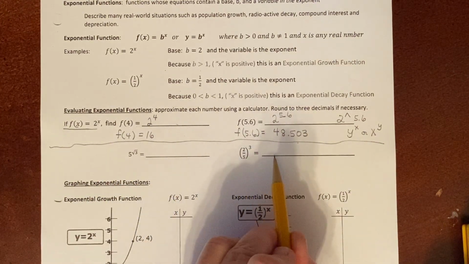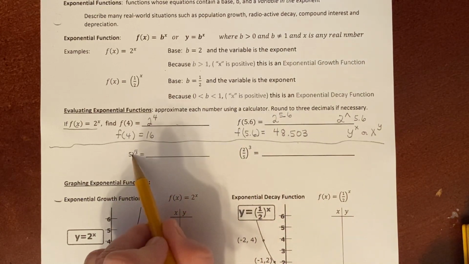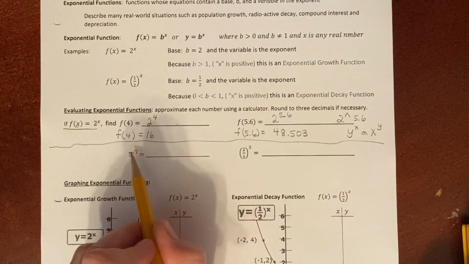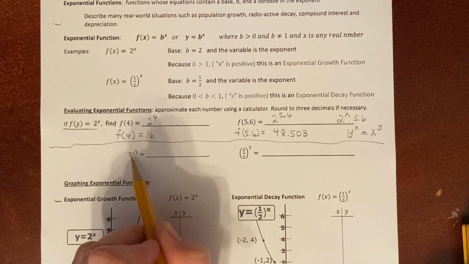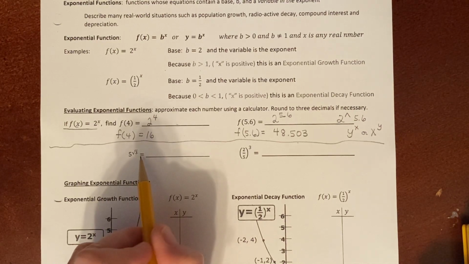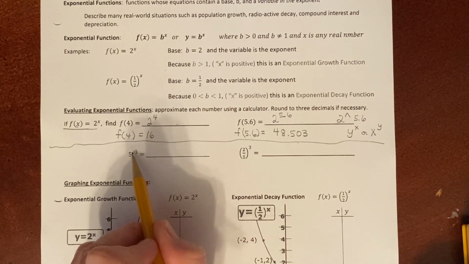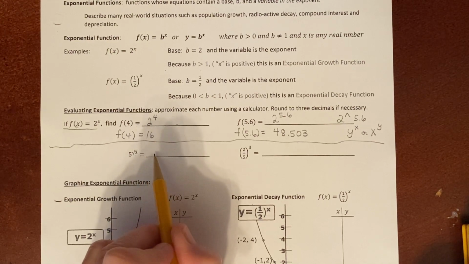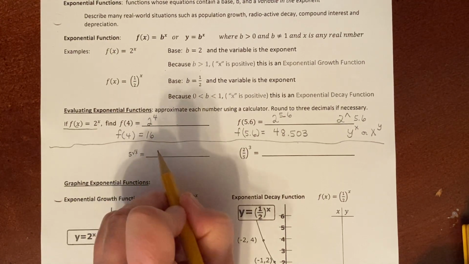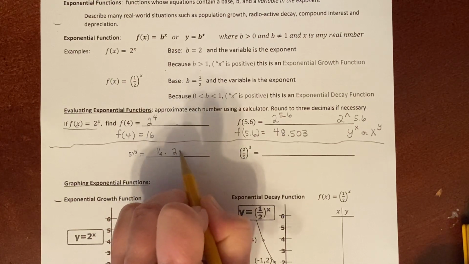These 2 problems that fall below the squiggle line don't have anything to do with this function. They're just on their own. This is just making certain that you know how to use the proper keys on your calculator to get the answer. So 5 raised to the square root of 3. You're going to have to look for your square root key, and then play around with it until you get this answer, 16.242.